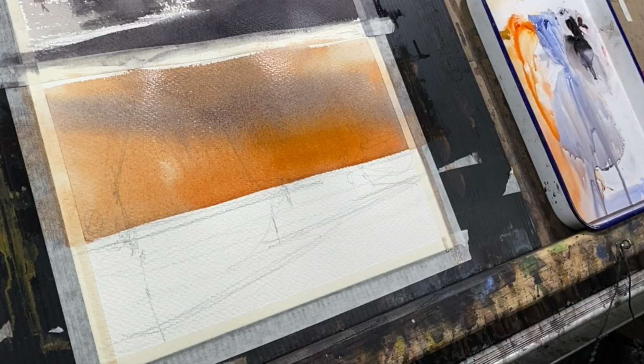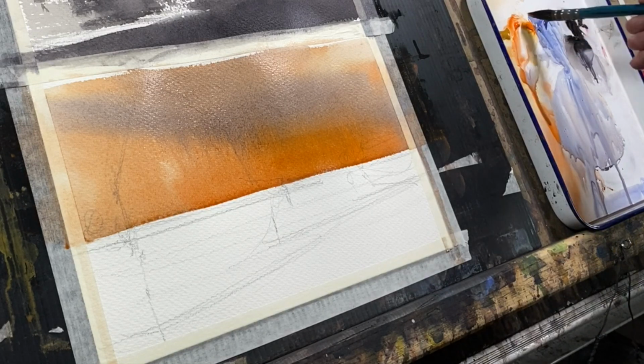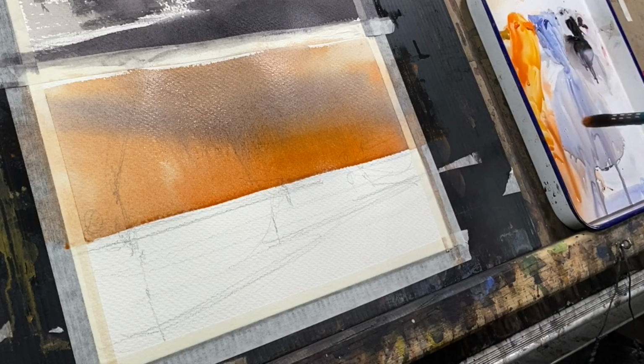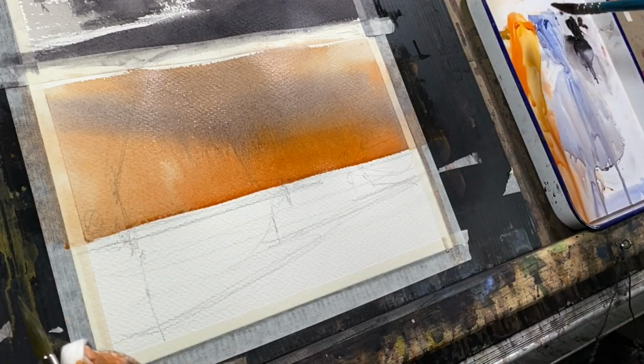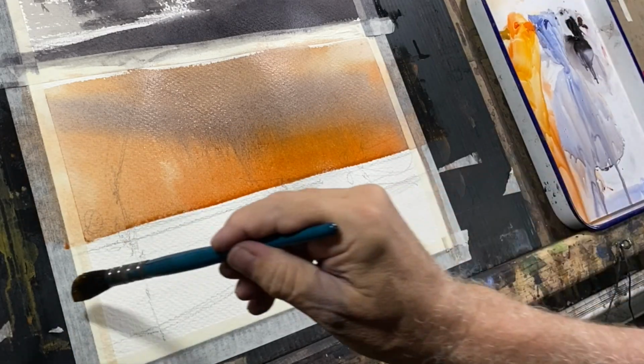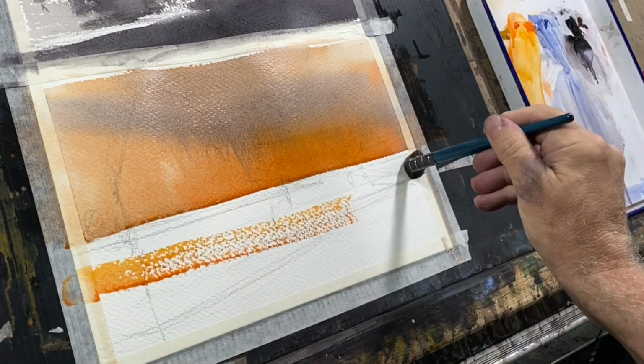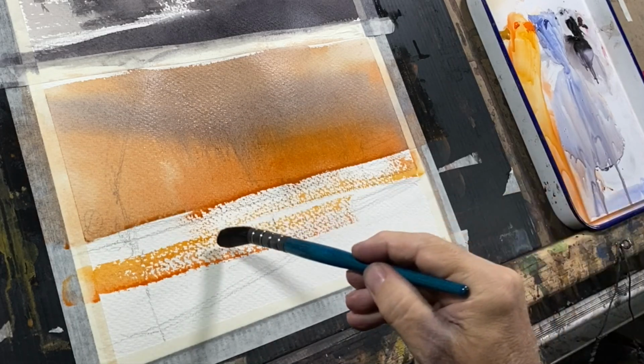water. The water is going to have that same orangey quality. I'm picking up plenty of orange, taking a lot of it out of the brush, getting some marks going here.